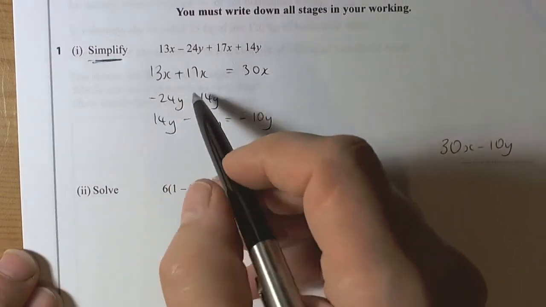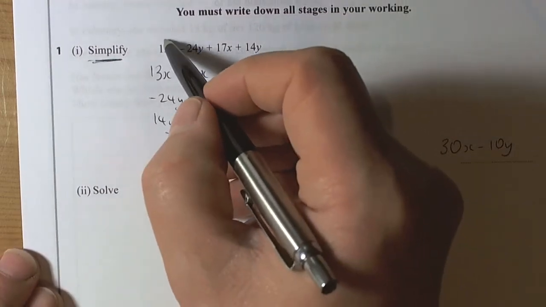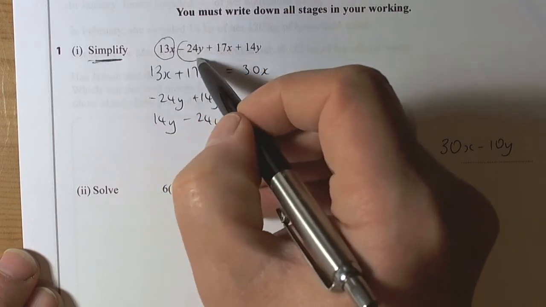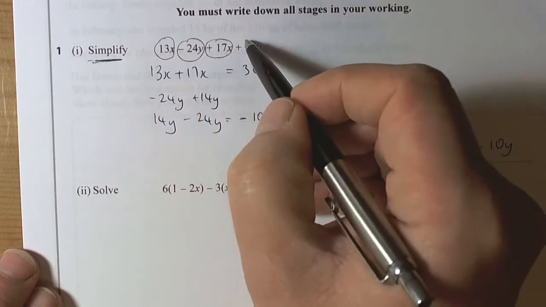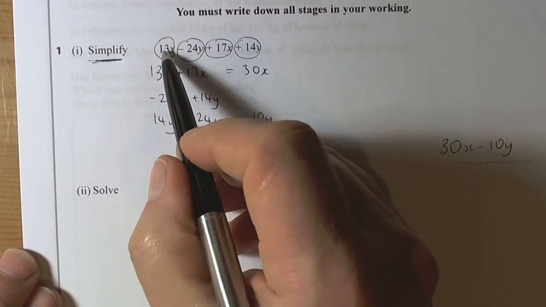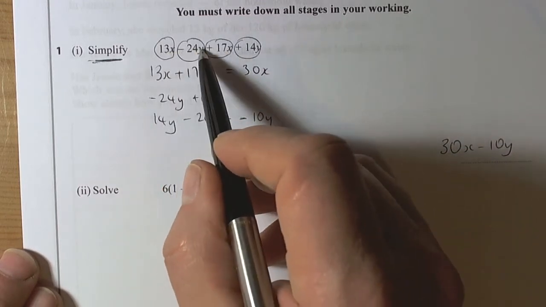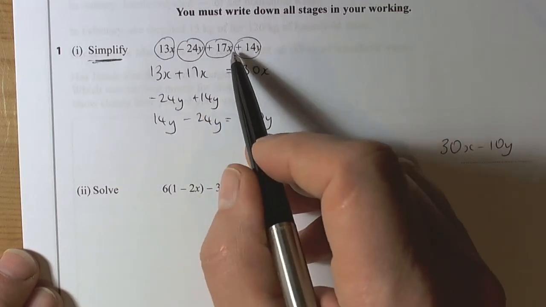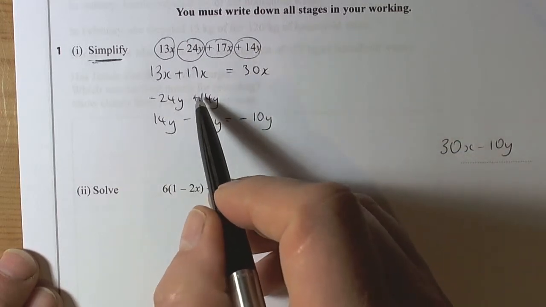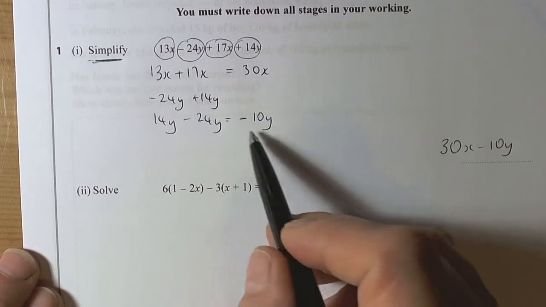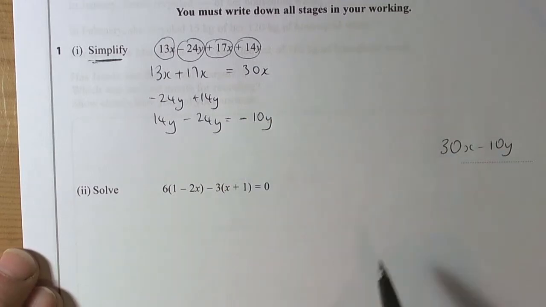So the key thing with simplifying is keep the operations with the term to the right. So this is a positive 13x, this is plus more 17x's, this is take away 24y's, and this is 14 positive though. So we're doing 14 positive take away 24, that's why I ended up with negative 10y.